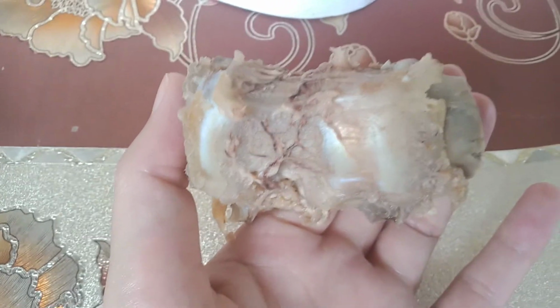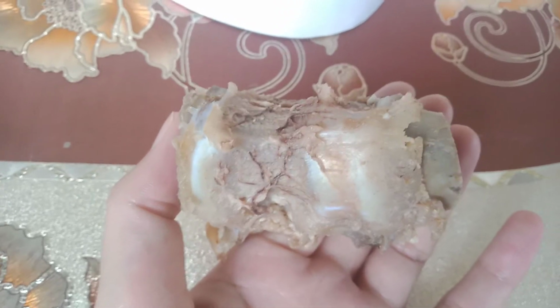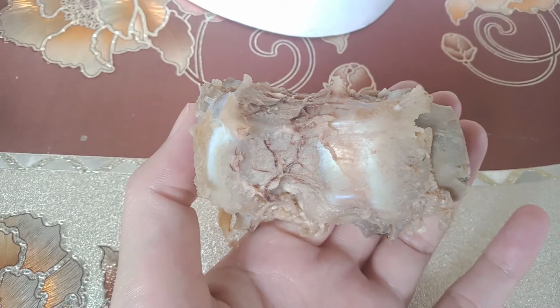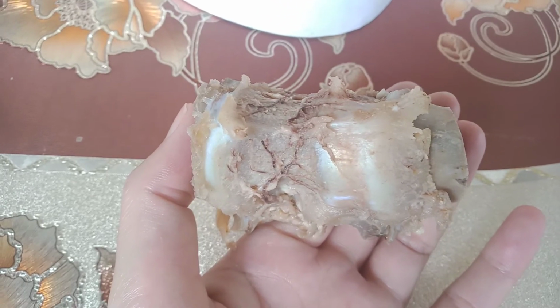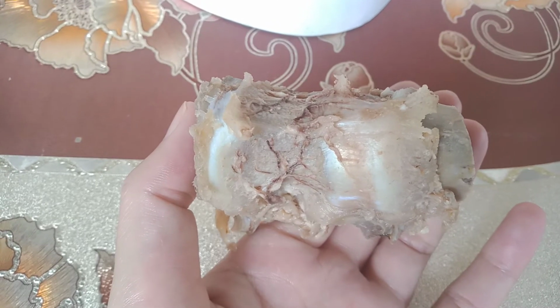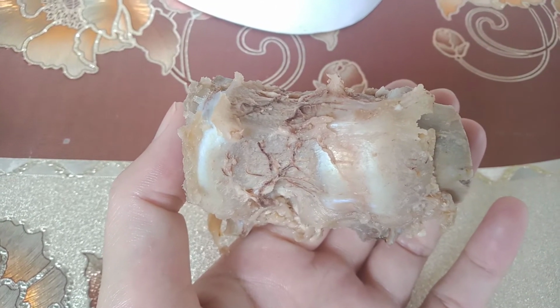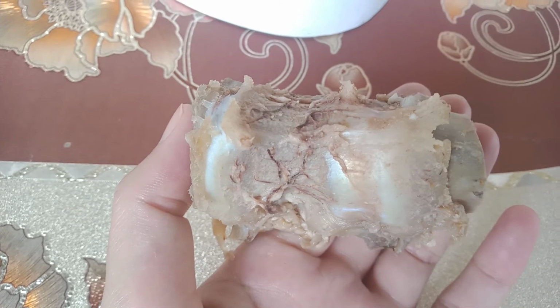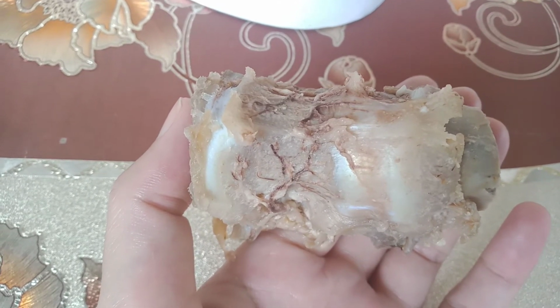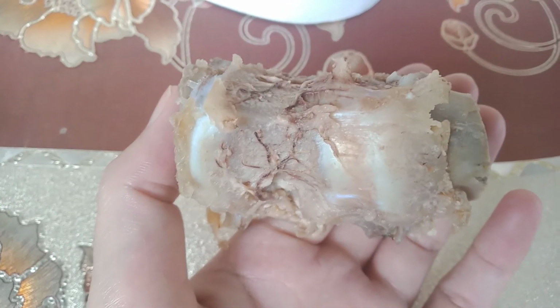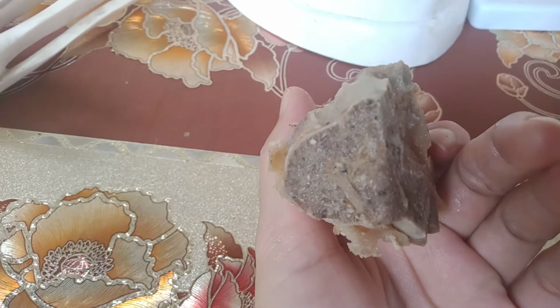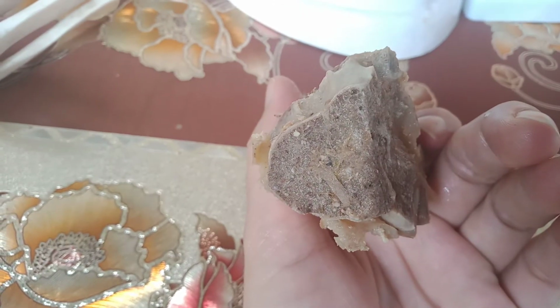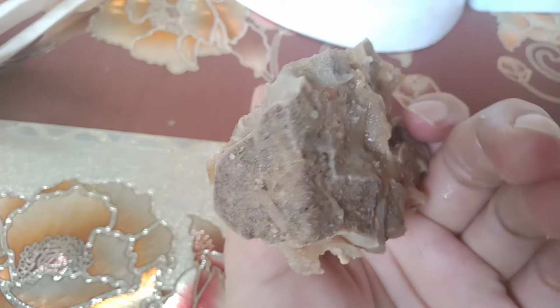Did you know that bone is the hardest connective tissue in the body? Bones not only move, support and protect the various parts of the body, but also produce red and white blood cells and store minerals. Just have a close look at the structure of this bone.